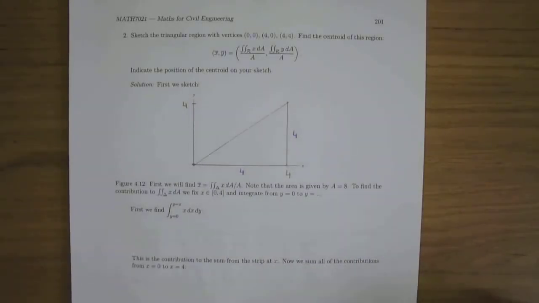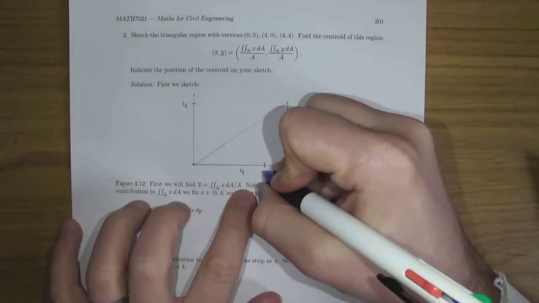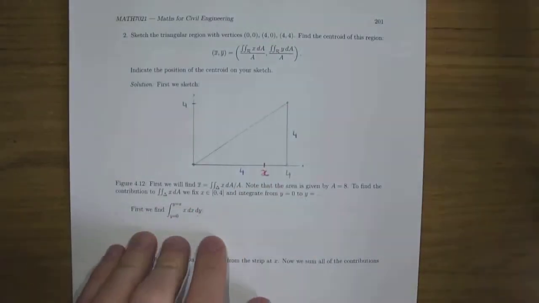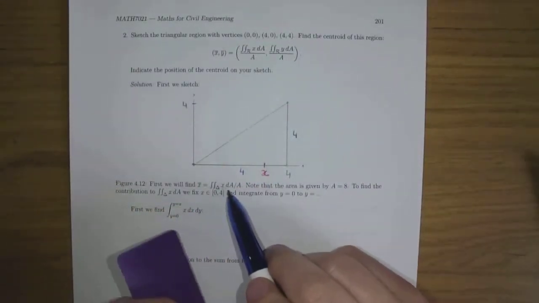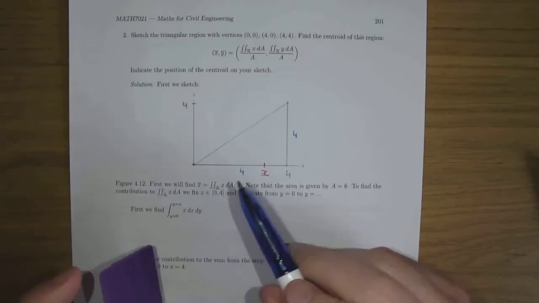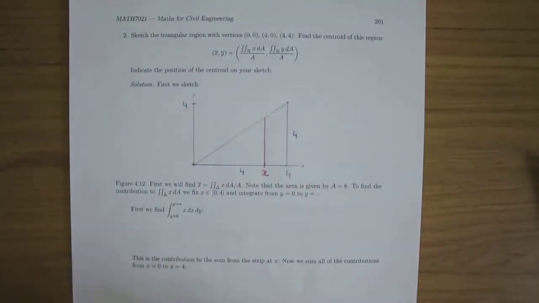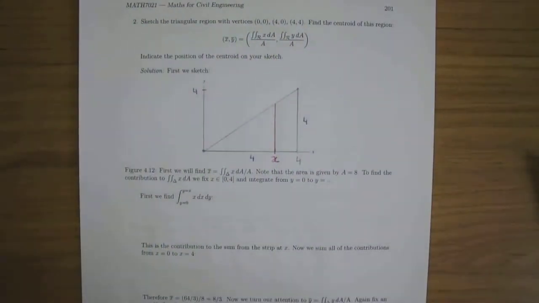To find the contribution to the sum, fix an x between 0 and 4, and find the contribution to the sum, x dA, just from this strip. And things get a little bit more tricky here. Right, the question is, how far do we integrate?